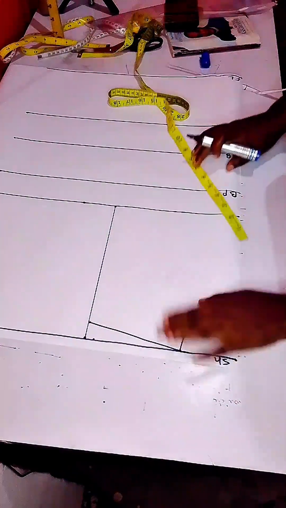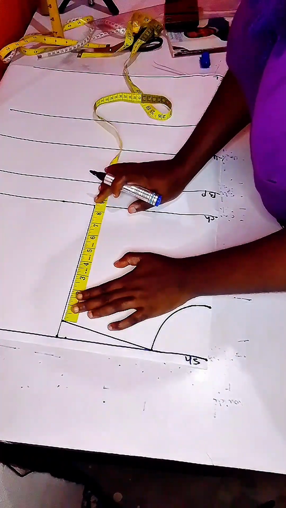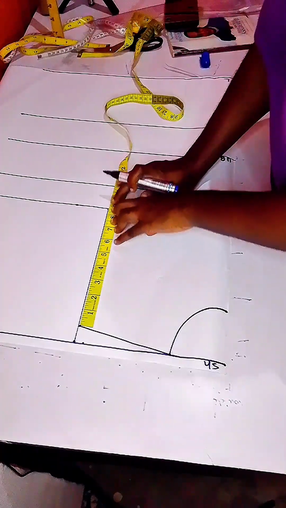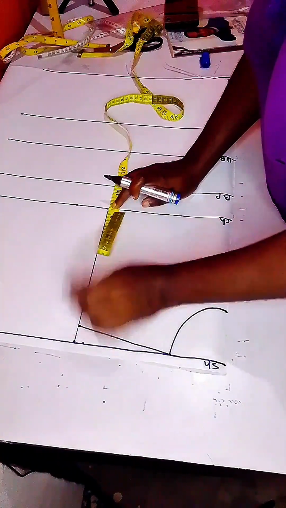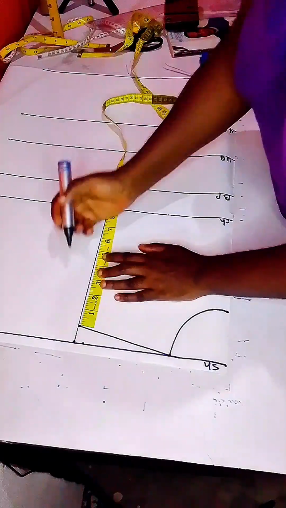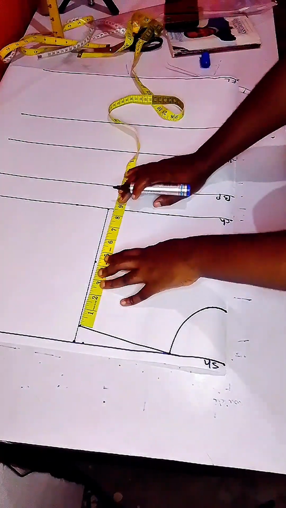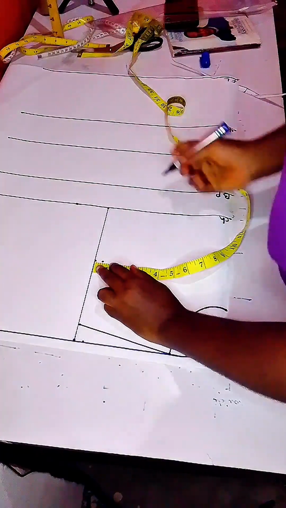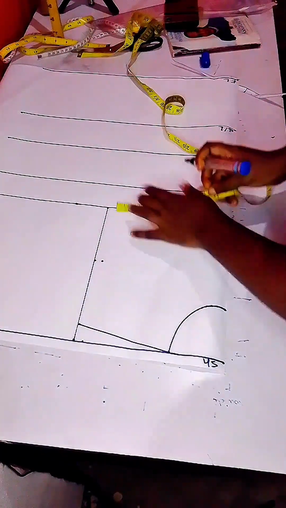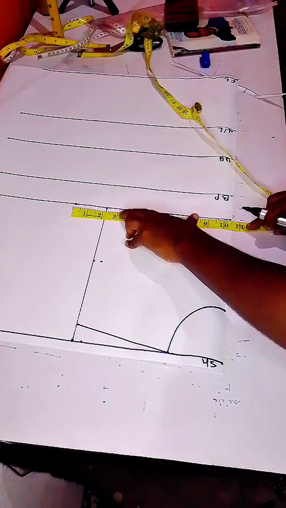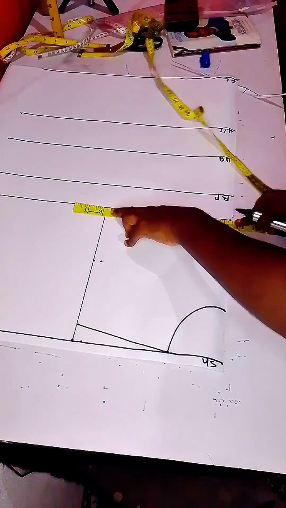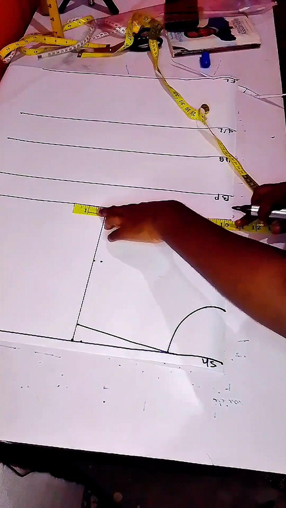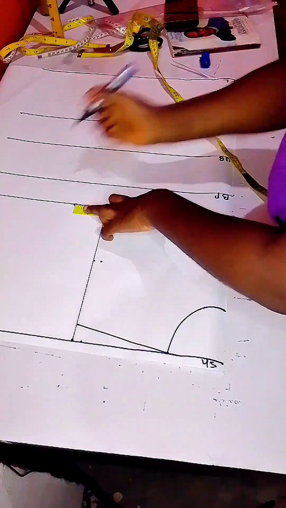Having done that, we will now measure this line, this part here, and divide it by 2. This is 8.5, so divided by 2 is 4.25. So we come in by half inch. Now before we connect, I'm going to mark out my bust measurement. My bust is 42, divided by 4 is 10.5. So I'm marking 10.5 here.